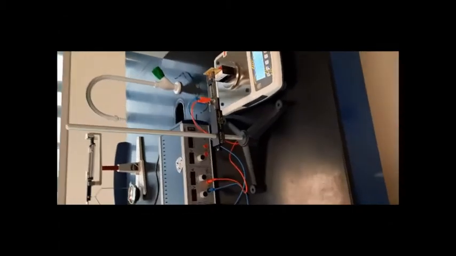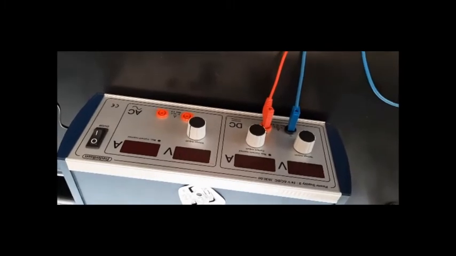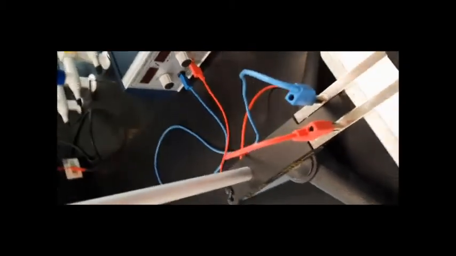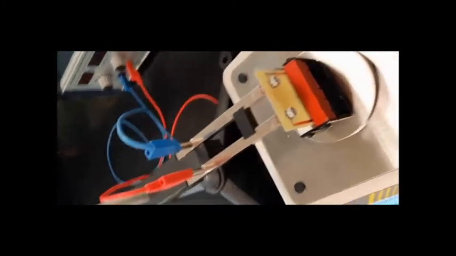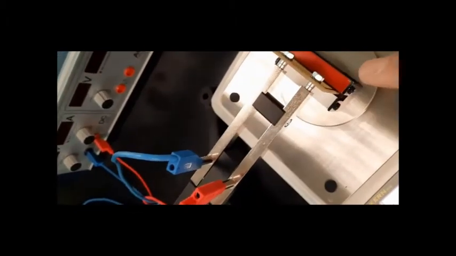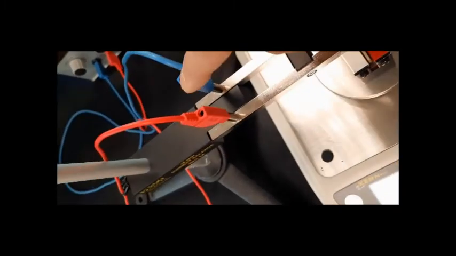Okay, this is the setup we are going to use. This is the power supply. It's still turned off, sorry. And this power supply will supply a current to the wire through these wires. And the wire is mounted here between the poles of the magnet, as you can see. So the current will come from the positive terminal here, then through this part, then down, then through the wire to the right, then up, then back to the battery through this wire.